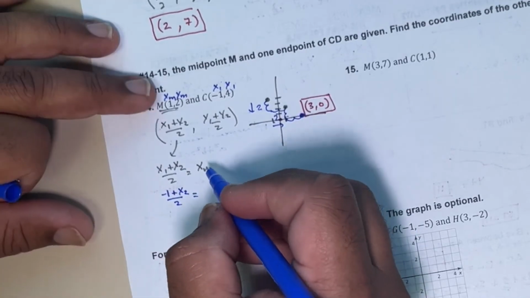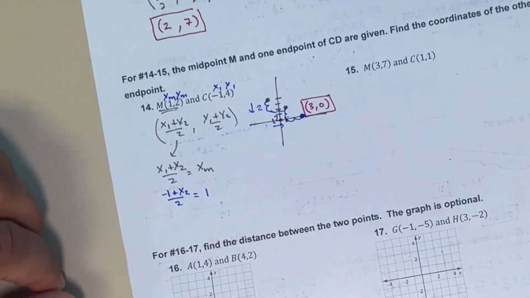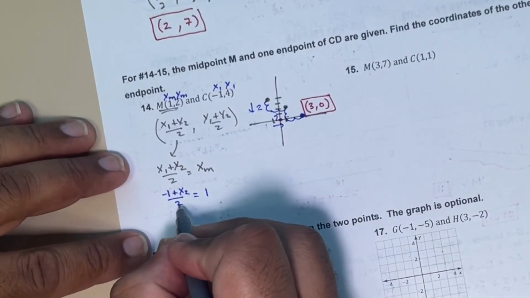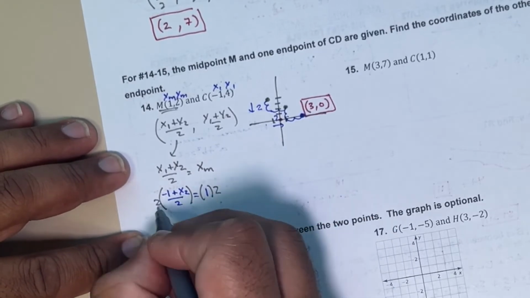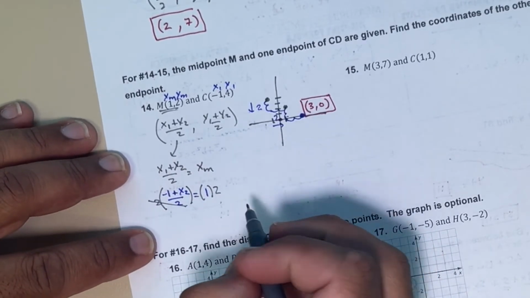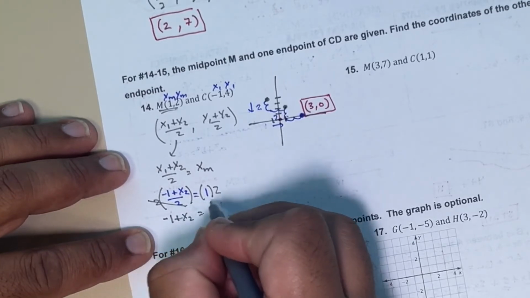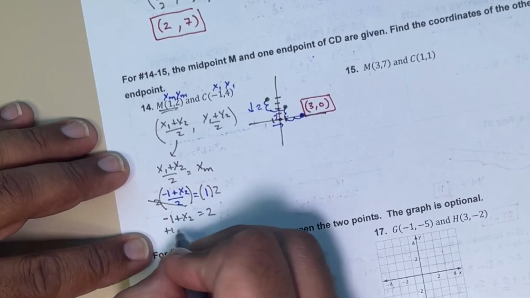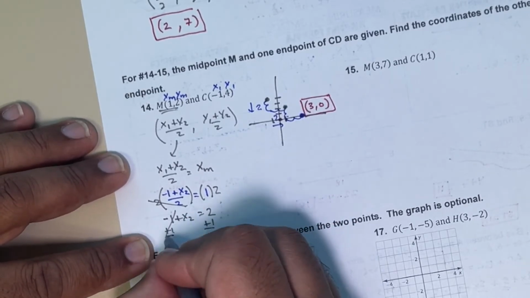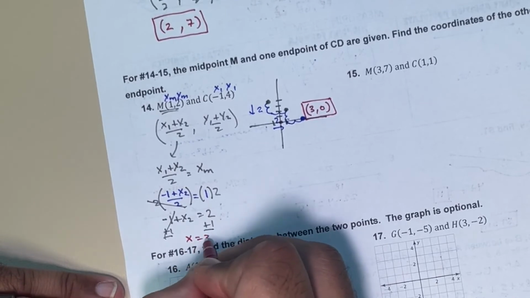That equals xm, which is 1. To solve for this, I need to get rid of the 2 in the denominator, so multiply the whole thing by 2, multiply the right by 2. This cancels out, which is why I did that. I've got negative 1 plus x2 equals 1 times 2 is 2. Add 1 to both sides, and I get my x value equals 3.